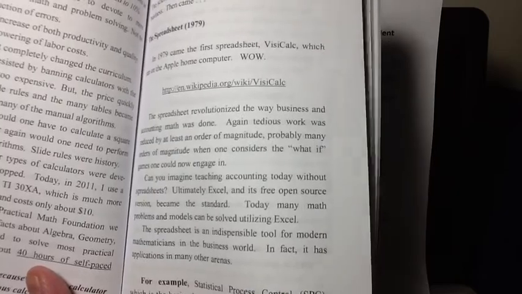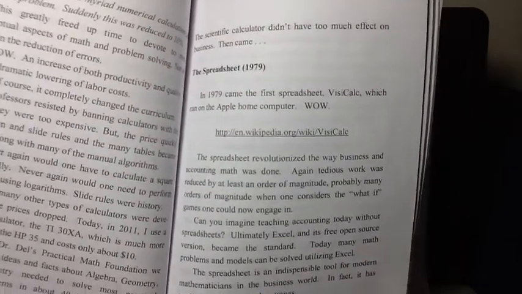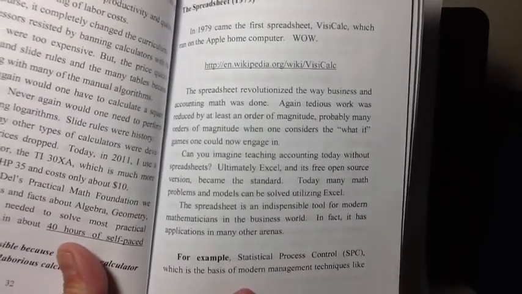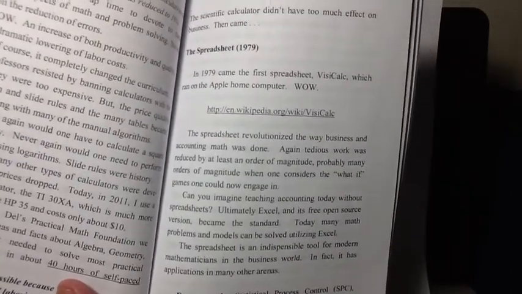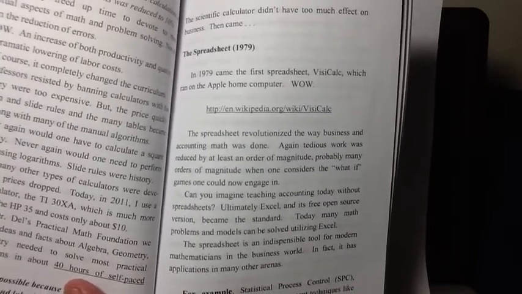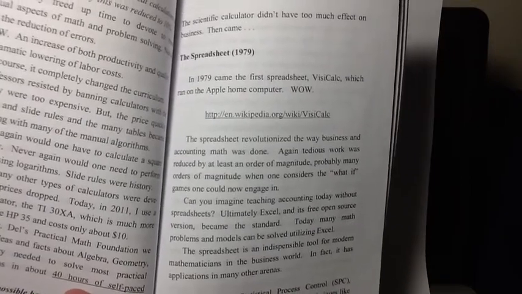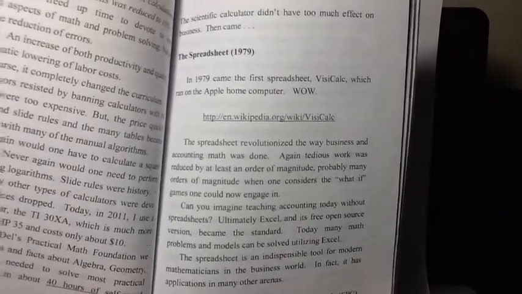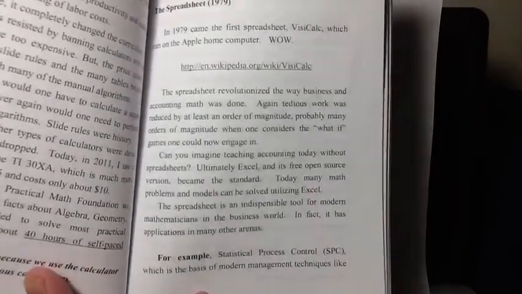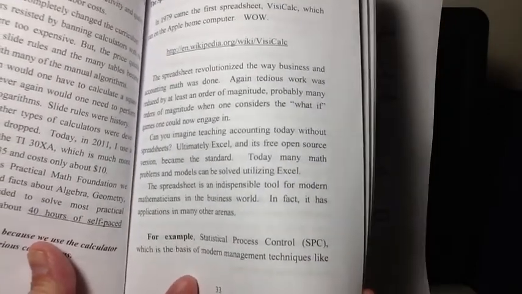Today, the electronic spreadsheet totally revolutionizes the way you do a great deal of mathematics. As a matter of fact, I consider the graphing calculators really just a waste of time, almost a joke. If you're going to do graphing, you want to use a more modern tool. It depends on what you're doing, but spreadsheets are an extremely powerful tool, and I can't even imagine doing modern math today without spreadsheets.